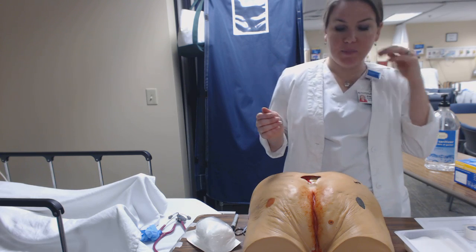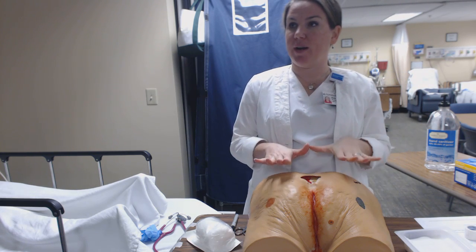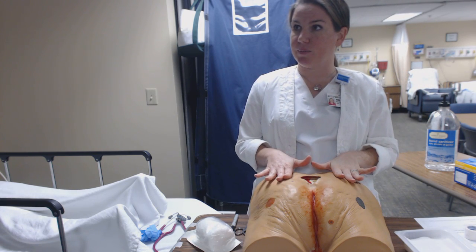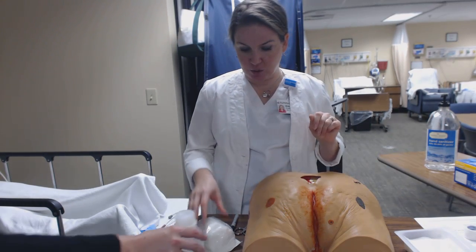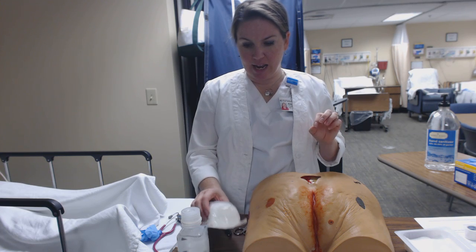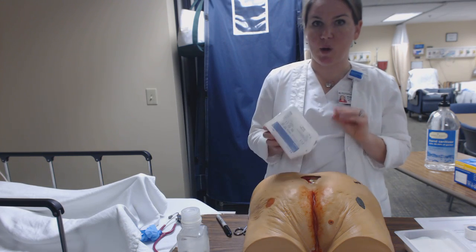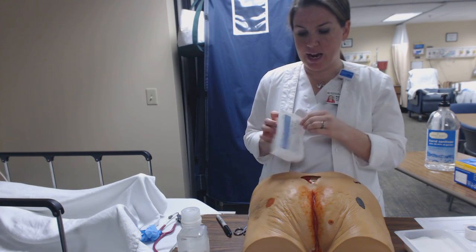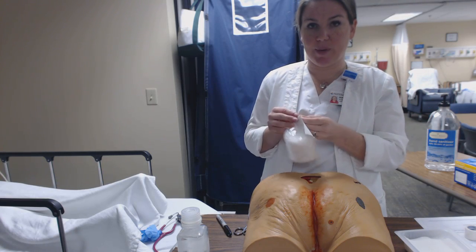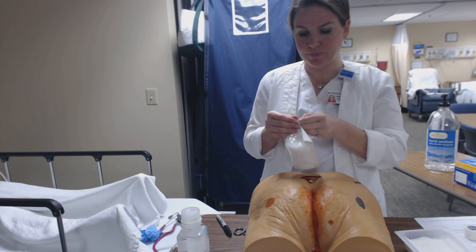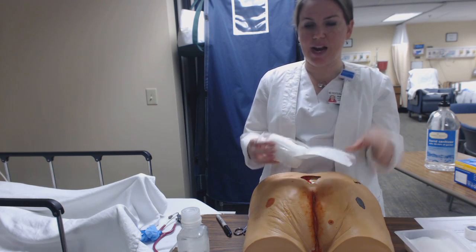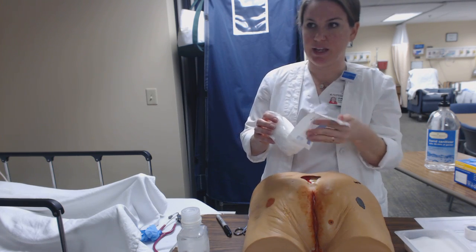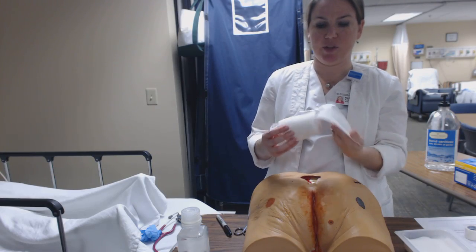So, Miss Palmer, are we doing a wet to dry packing? I think that's what the doctor ordered, yes. Okay. So if I'm going to do wet to dry, I am going to need to wet my gauze. So again, I've got my clean hands, so I'm going to get my stuff ready. And I'm going to open this up, and again, I don't want to have my hands all in here and everything because that's not best practice for the patient.